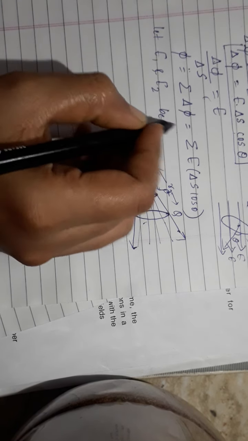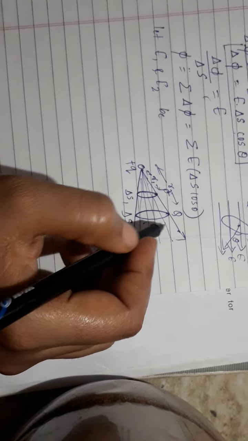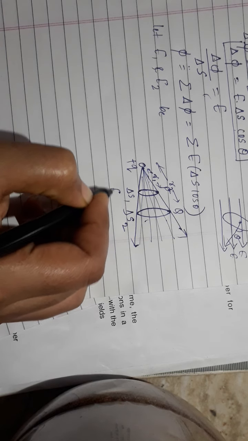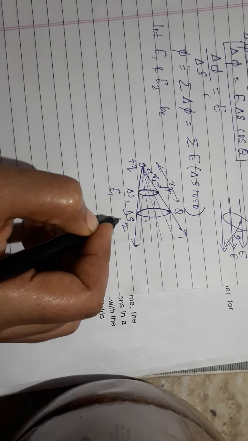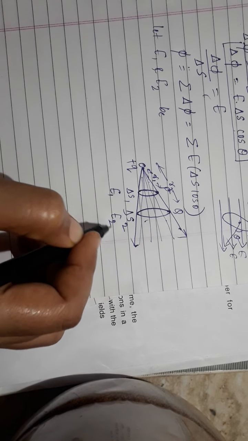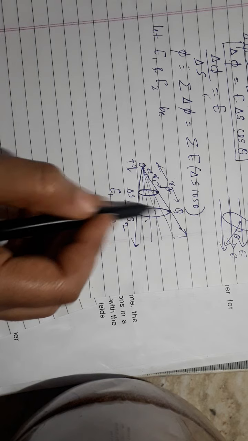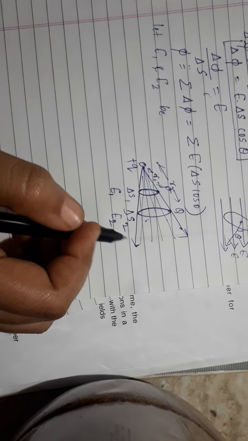Let E1 and E2 be the electric intensities at P and Q. At P, E1 electric field lines are passing. At Q, E2 electric field lines are passing through the delta S2 surface.